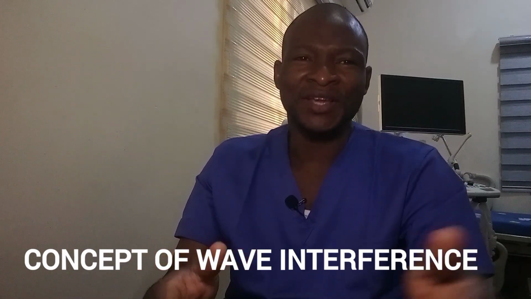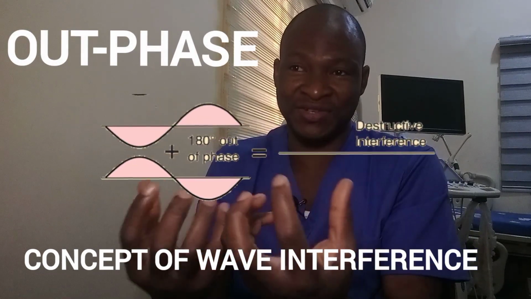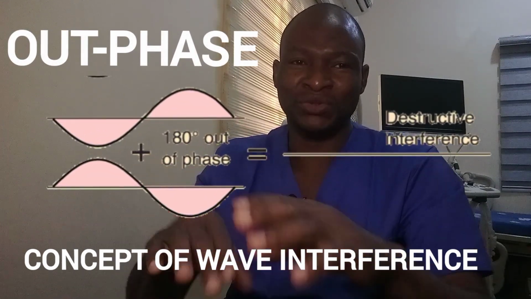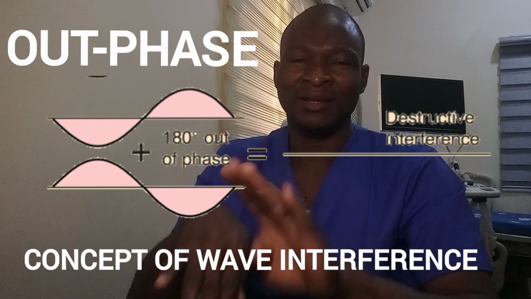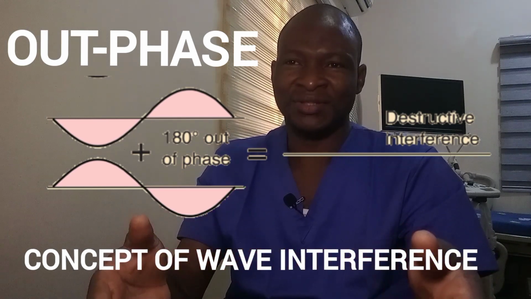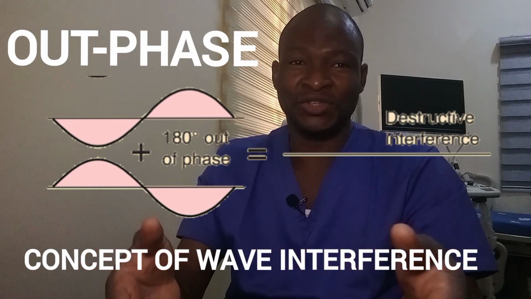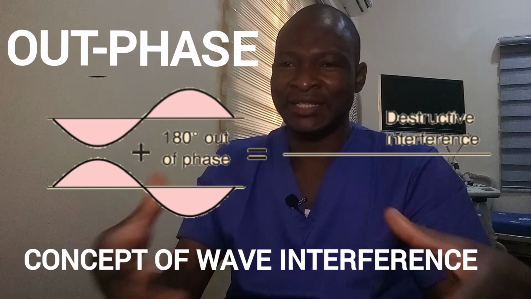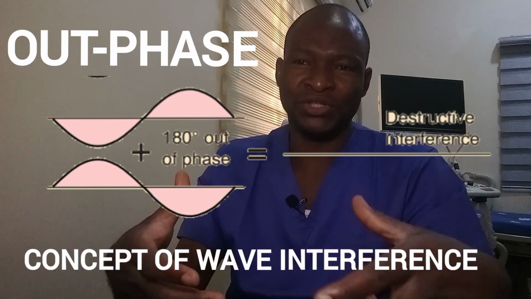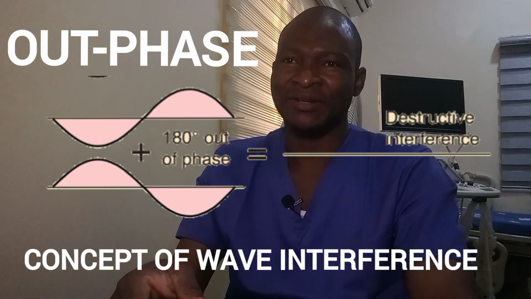Whereas in out of phase, if two waves superimpose out of phase, their peaks and valleys do not align. The result is a net loss of energy in the resultant wave. This type of negative superimposition is destructive wave interference.